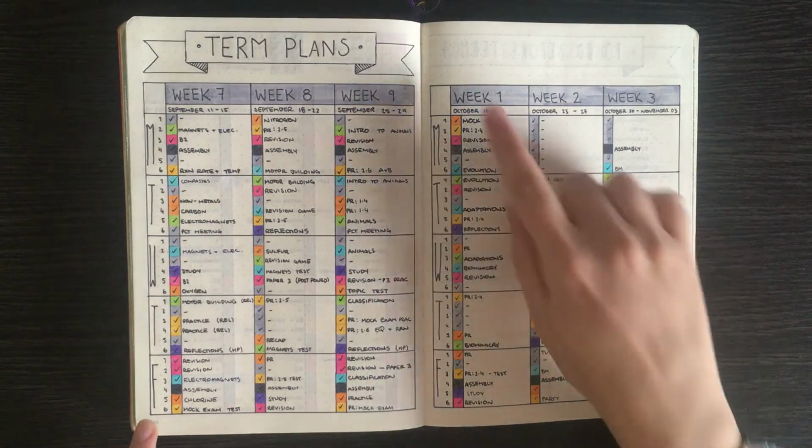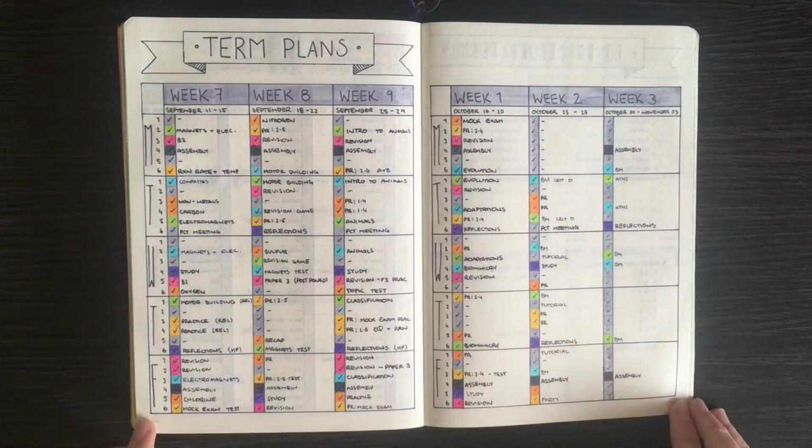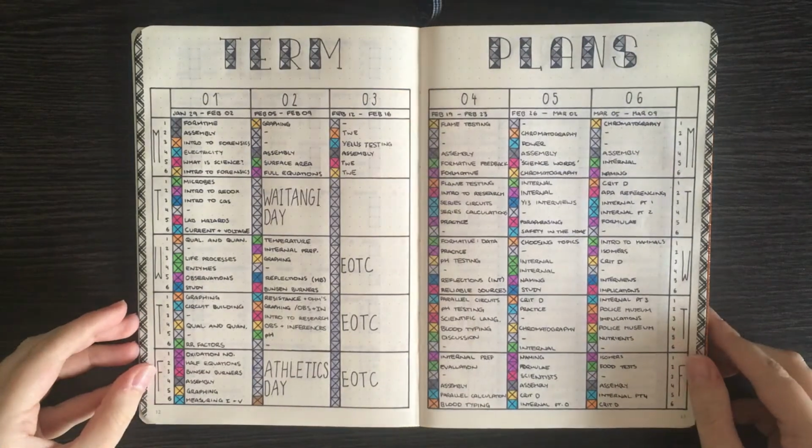You'll see that by this page I omitted the section that had my color code because I found that I was already really comfortable with knowing what each color represented and thus didn't really have much of a need for a code at all. So now we have the layout that I'm using this year.